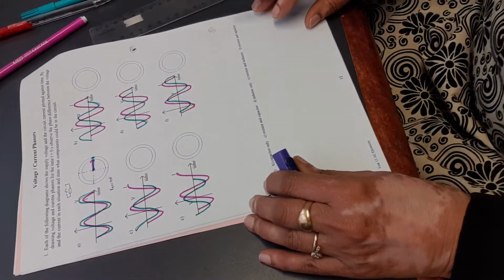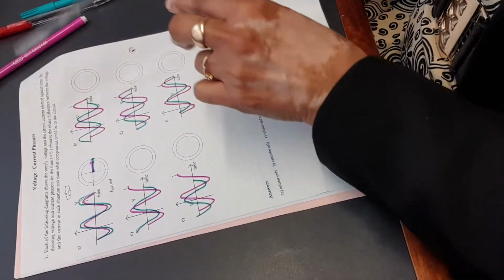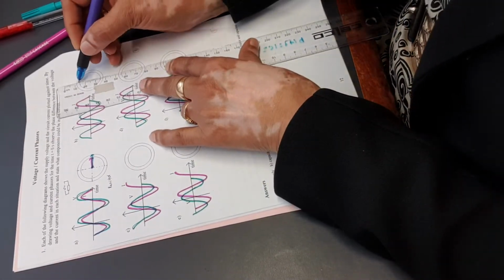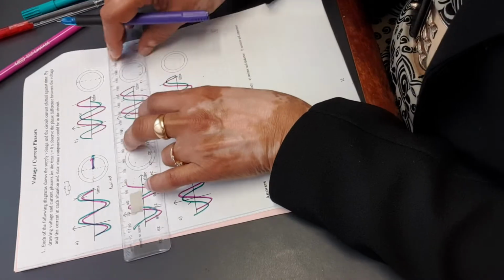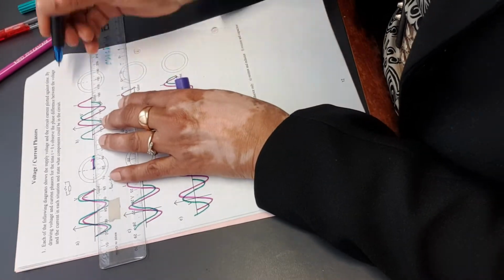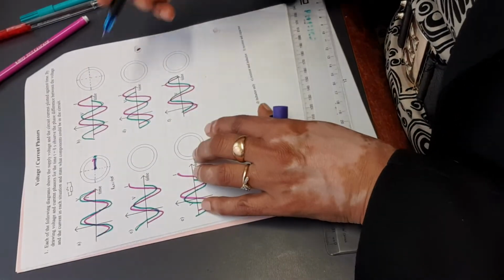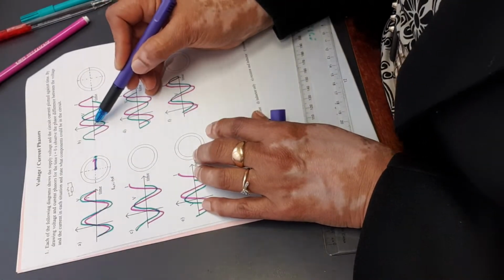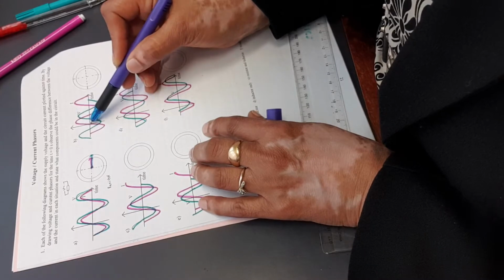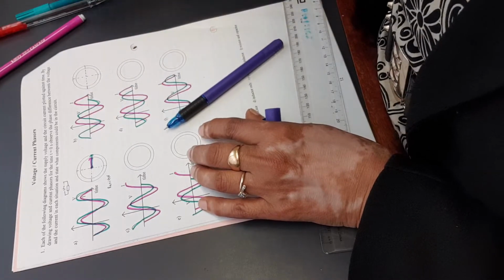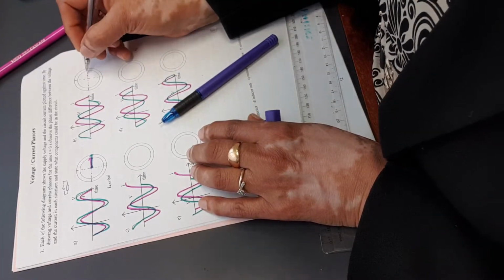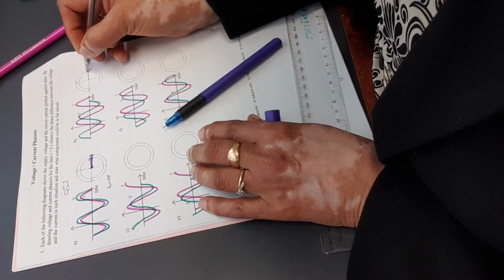And now the next one, similar, so draw a set of perpendicular axes. The current is going through 0, going up, so my current phasor, the bigger one, is there.